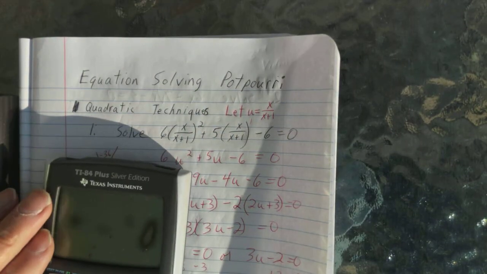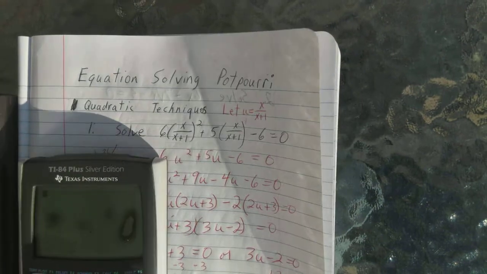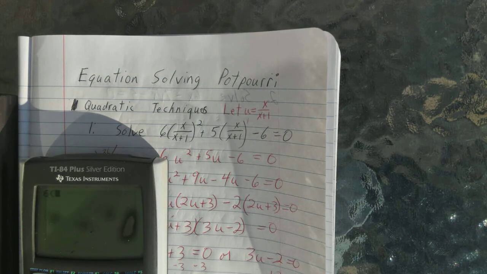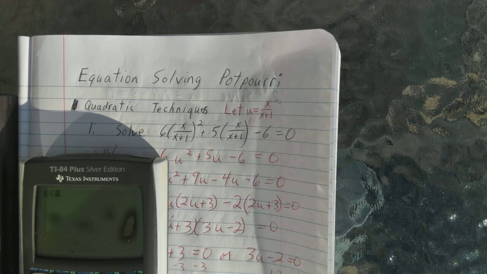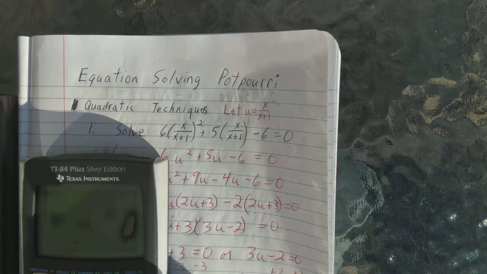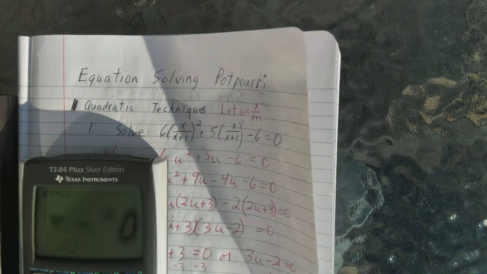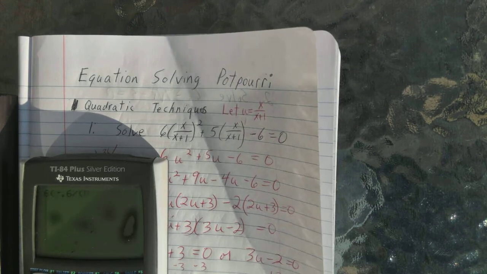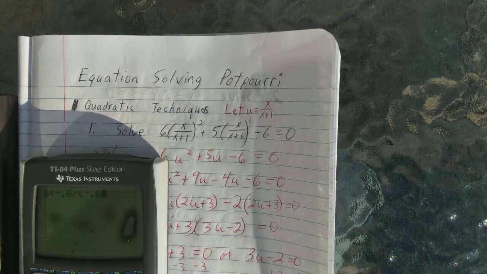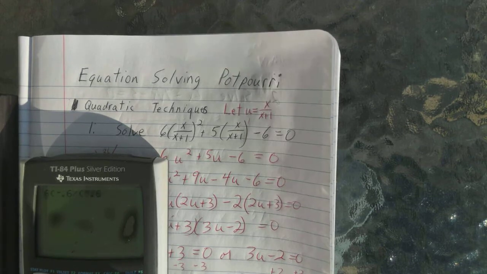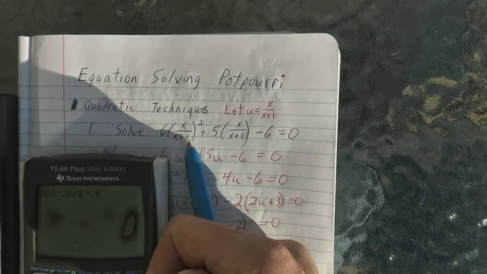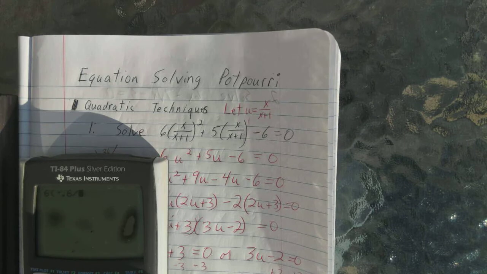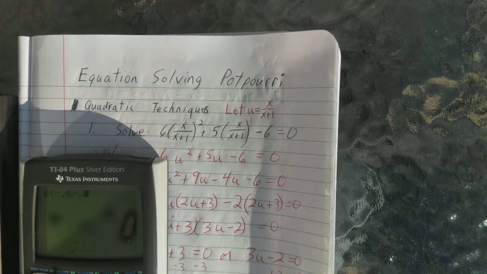So let's turn it on here. 6 times negative 0.6 divided by, and I got to group this, negative 0.6 plus 1 is 0.4, so rather than getting all these parentheses involved, I'm just going to go ahead and do that.